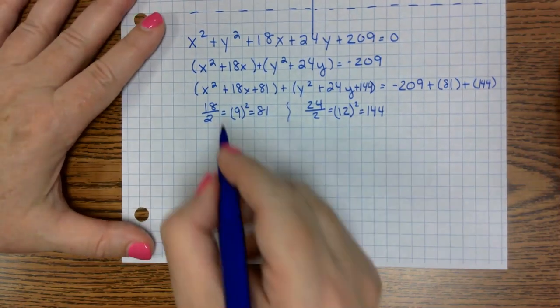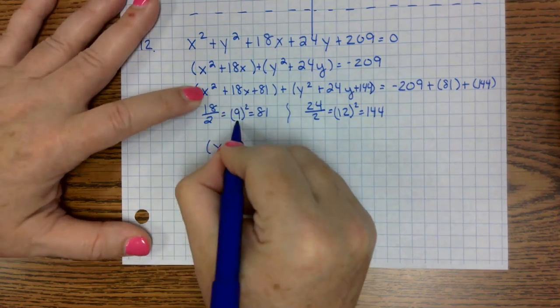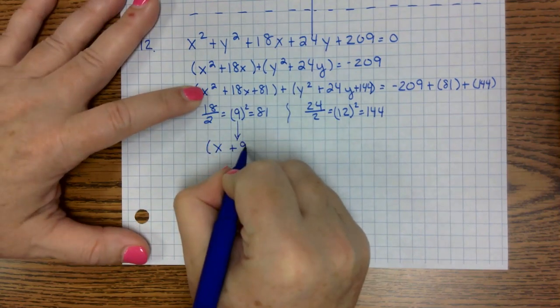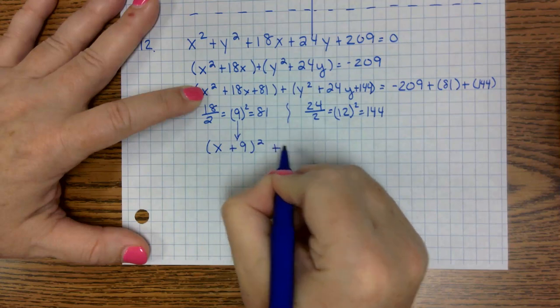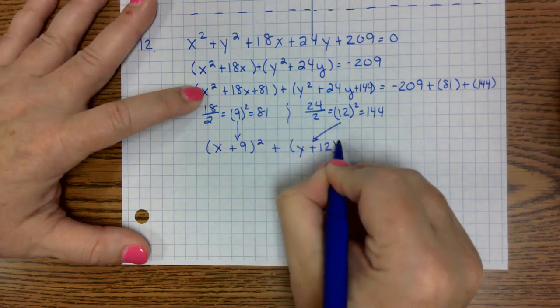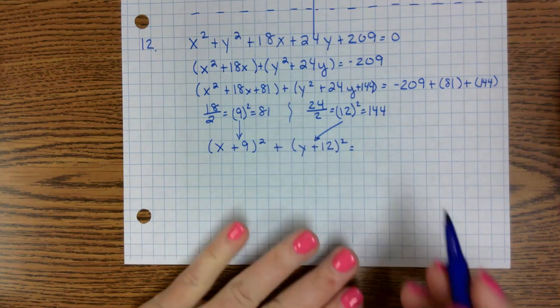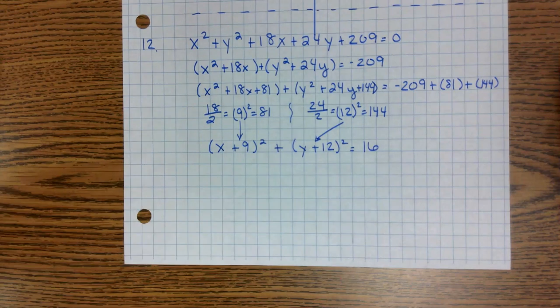Now we're going to factor. So we have the x squared, and we're going to put the 9 right there, and put the squared on the outside. Repeat with the y's. I'm going to grab my handy dandy calculator: 209, 81, 144, and I get 16, and you're done. So the nice thing about a circle is, literally, we are done.